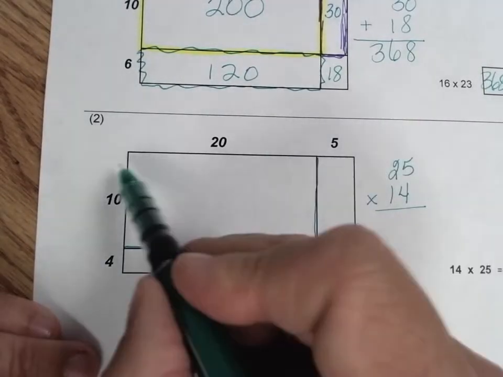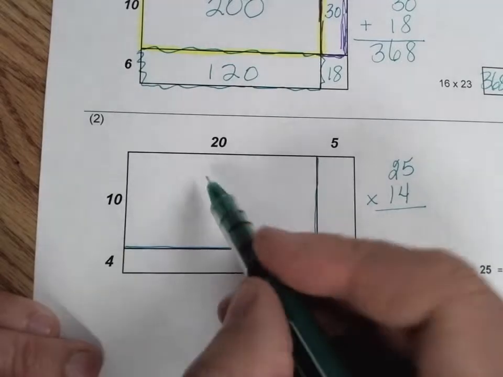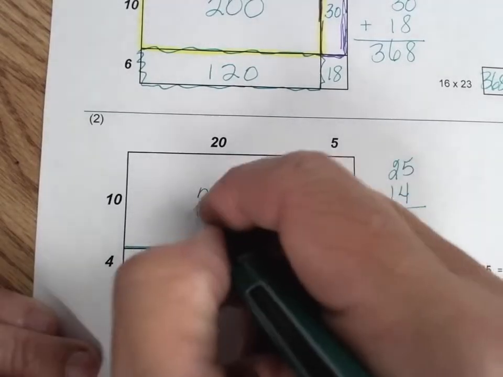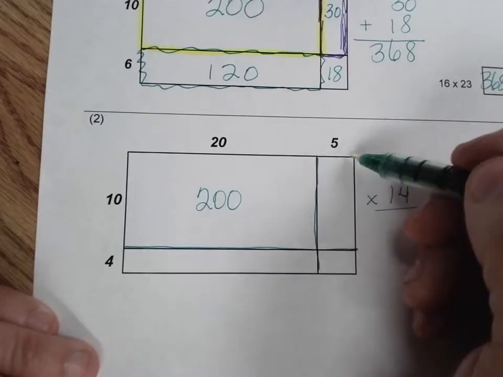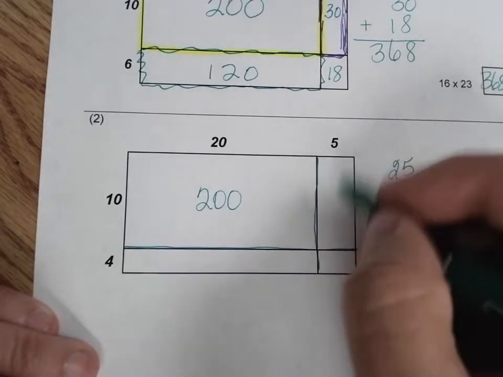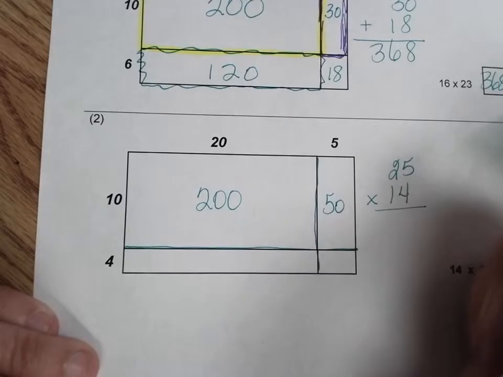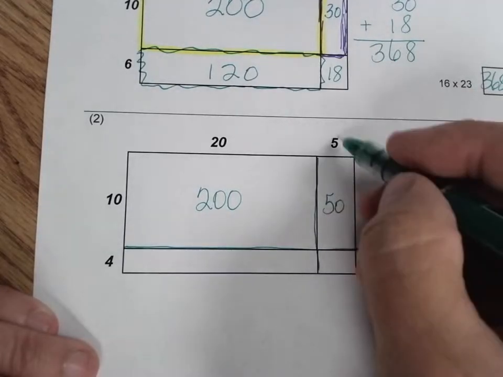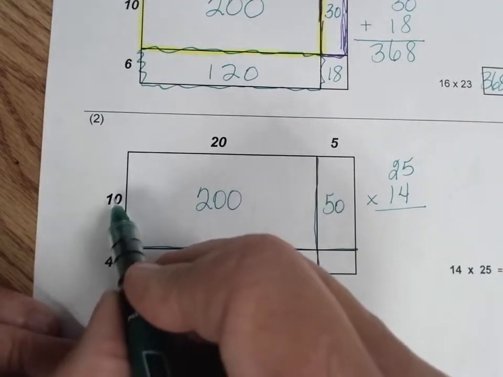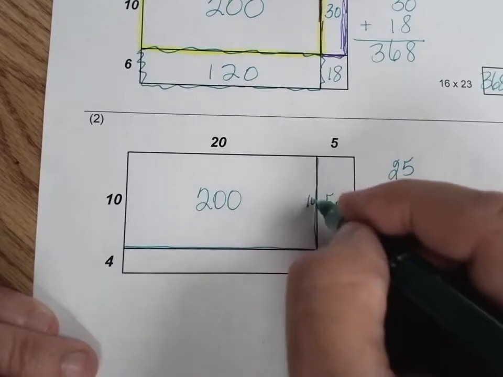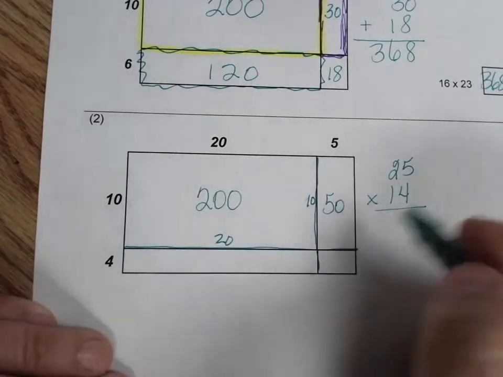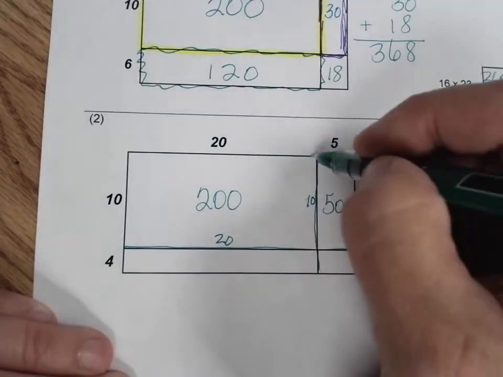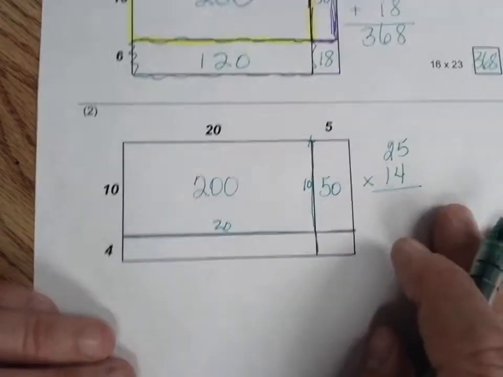Okay, and our first area here is our large area. We have 20 times 10 is 200. This rectangle here is 5 times 10, which is 50. Sometimes they have a hard time seeing the length here, so you can copy. This length here is 10, so this one has to be 10. That one is 20, so this one has to be 20. So if you need to, you can do that and then just do 10 times 5 is 50.